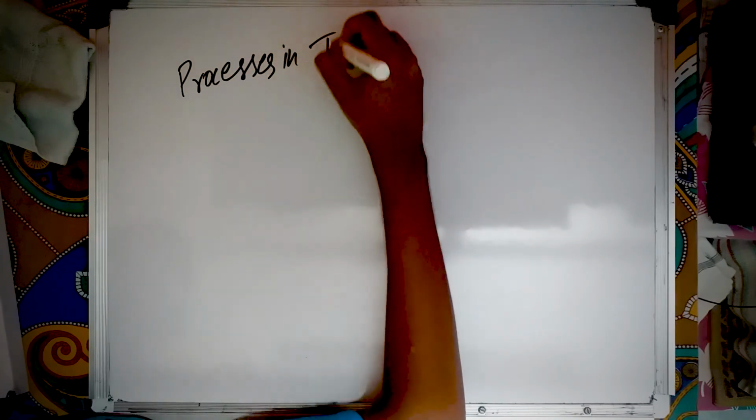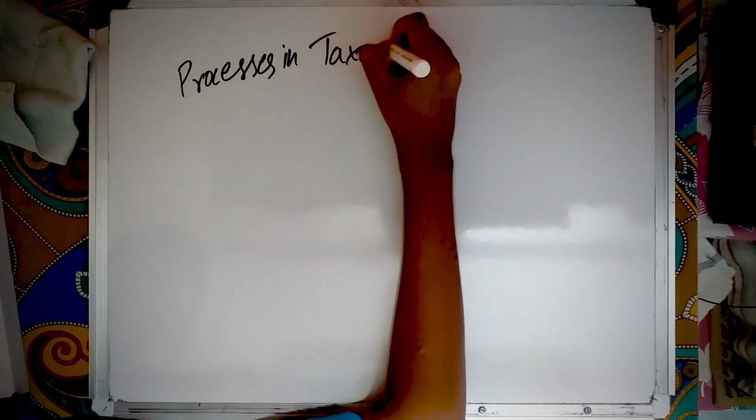Processes in, I hope you can understand my writing.